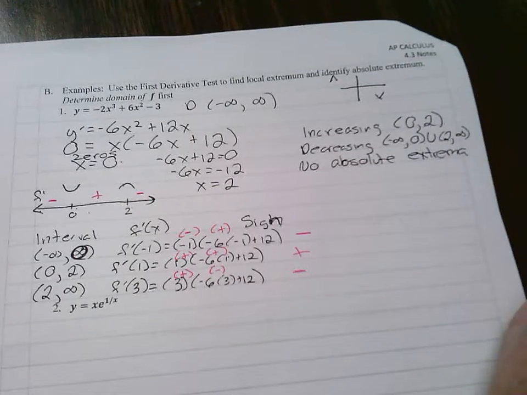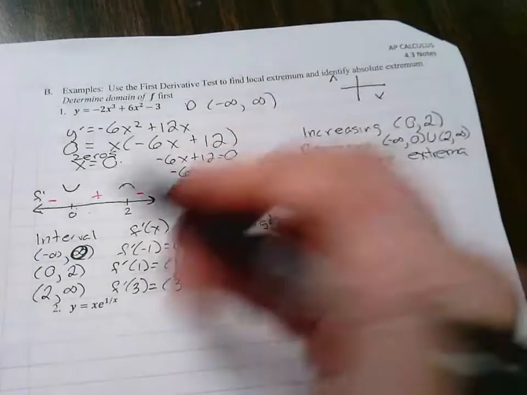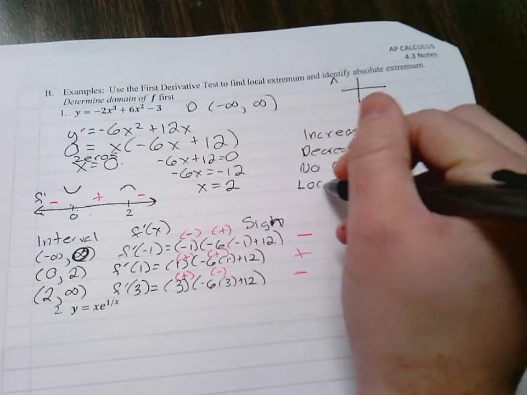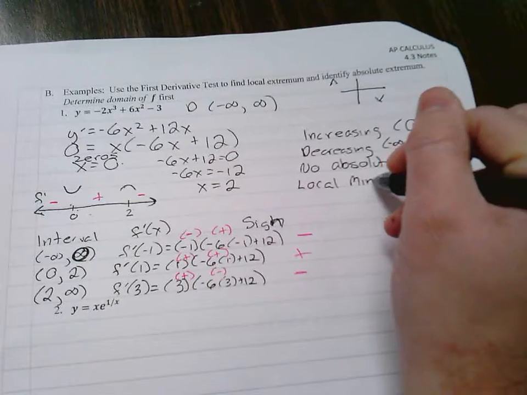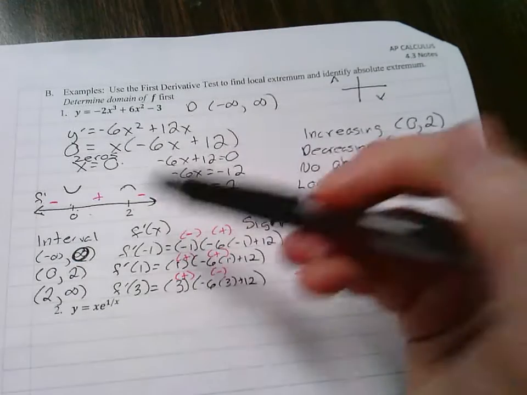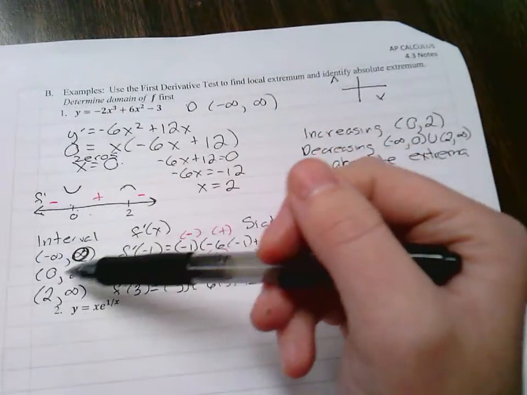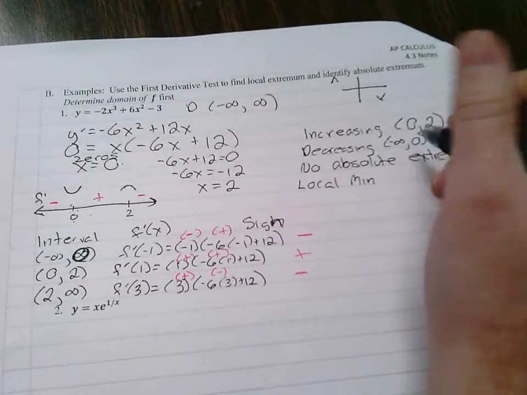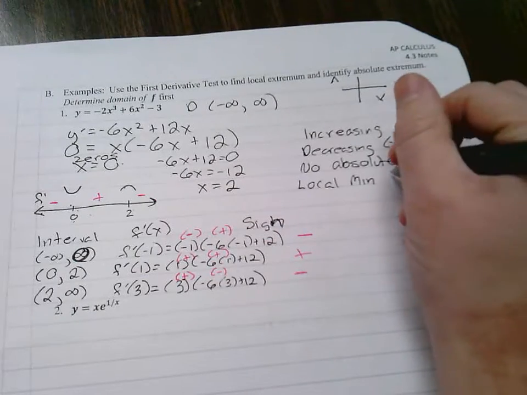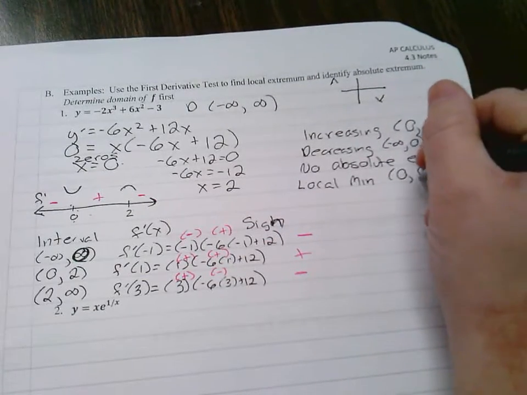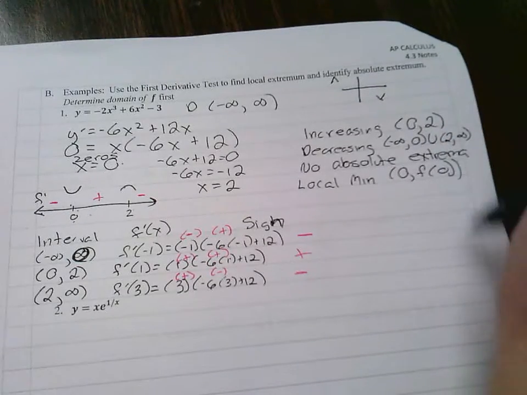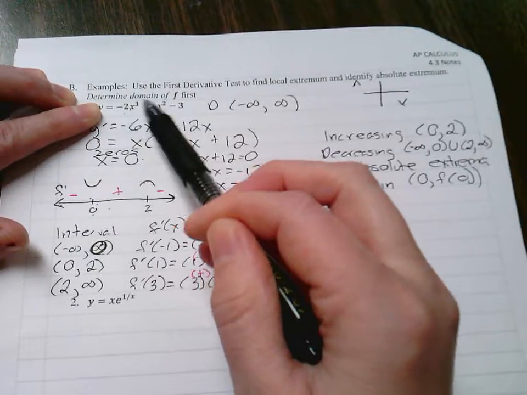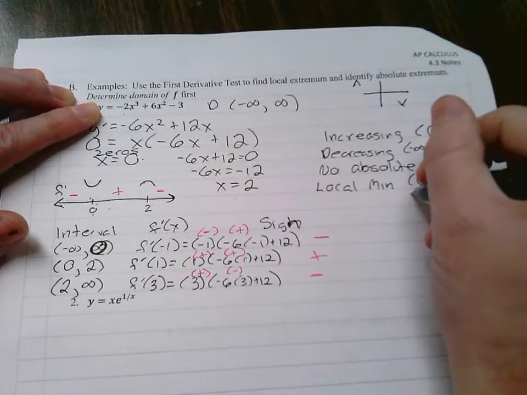Okay, but we do have a local min and a local max. So to find a local min, this is where it kind of gets confusing. I know some of you are going to be tempted to use 0 in f prime, but you need to use 0 in f, okay? So your local min is going to be at 0, f of 0, which is pretty easy to figure out. You just put 0 into this right here, so that's going to be 0 plus 0 minus 3. So you're going to have a local min at 0, negative 3.